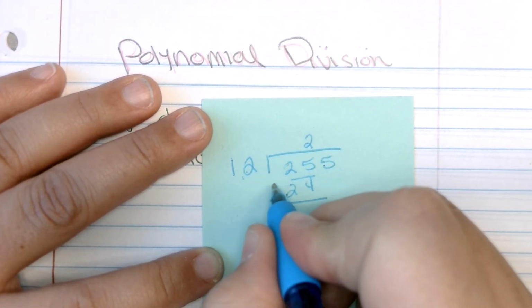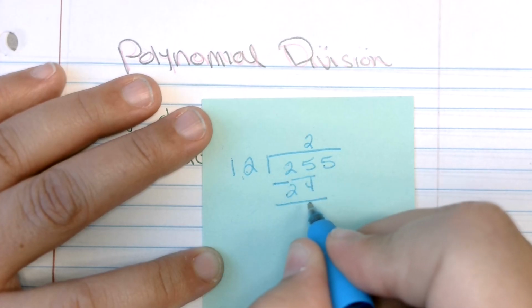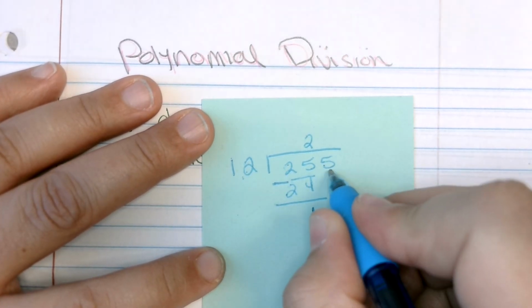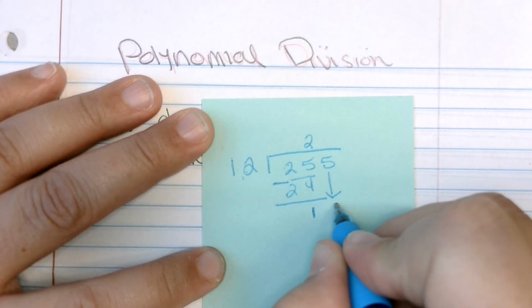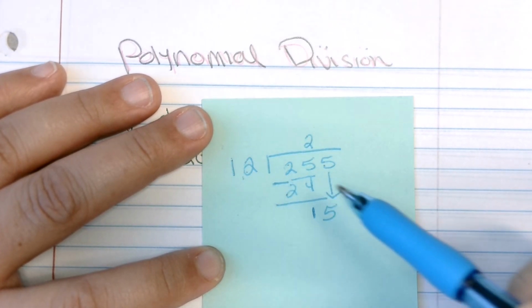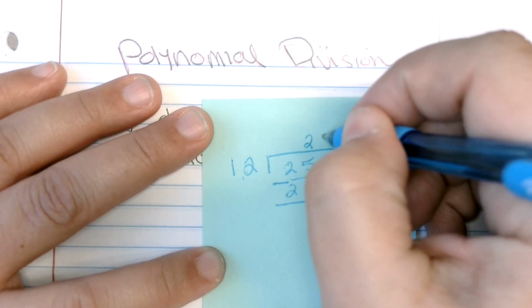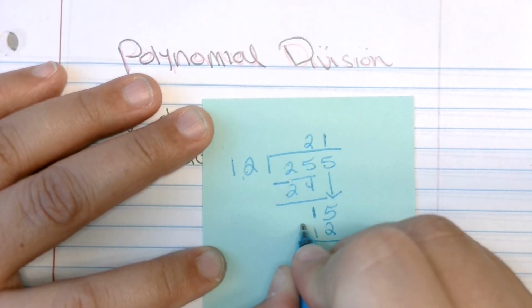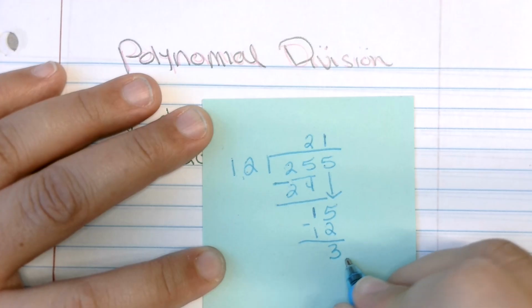And then the next step is to subtract your terms, giving us 1. And then you drop down your next digit here, and now you have to figure out how many times 12 goes into 15. Well, 1 times 12 is 12, and then you subtract, giving us a remainder of 3.